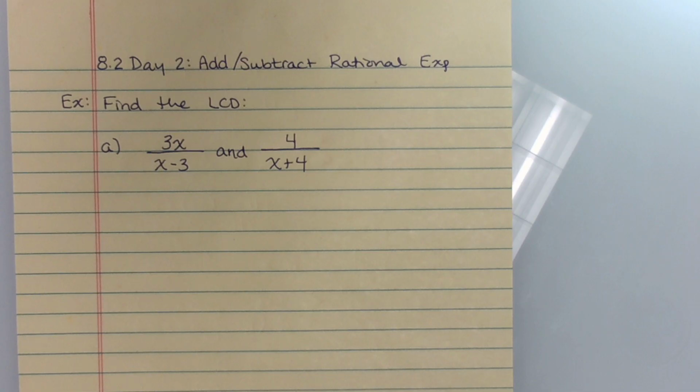Okay, so we're going to find the least common denominator of 3x over x minus 3 and 4 over x plus 4.